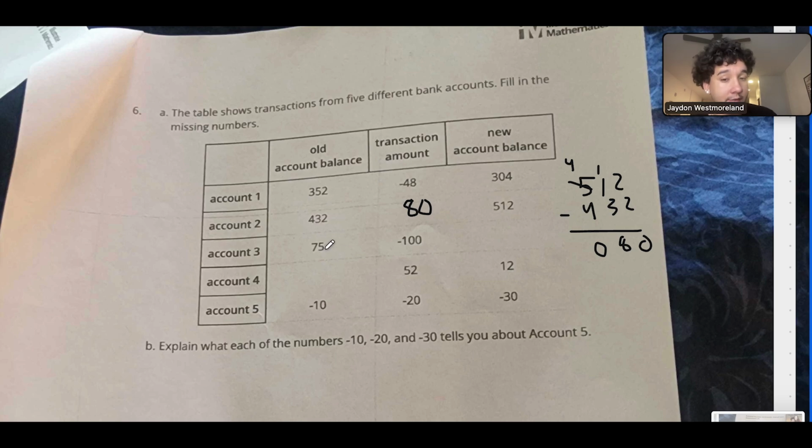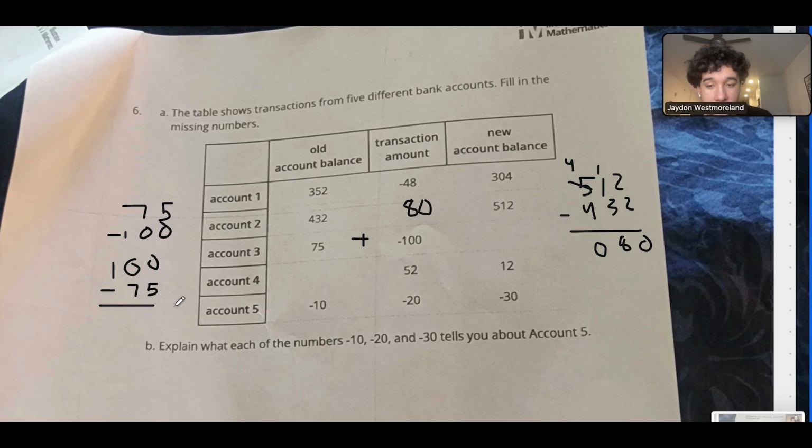So 75 plus negative 100. Well, 75 plus negative 100, remember, anytime you're adding a negative, it's the same thing as subtracting. So we're doing 75 minus 100. The way that we do that is I just do 100 minus 75, and then I just tack on a negative. Again, I'm going to just borrow right here. 10. This is going to become 9. 1. 10 minus 5 is 5. 9 minus 7 is 2. It's going to be negative, so negative 25.